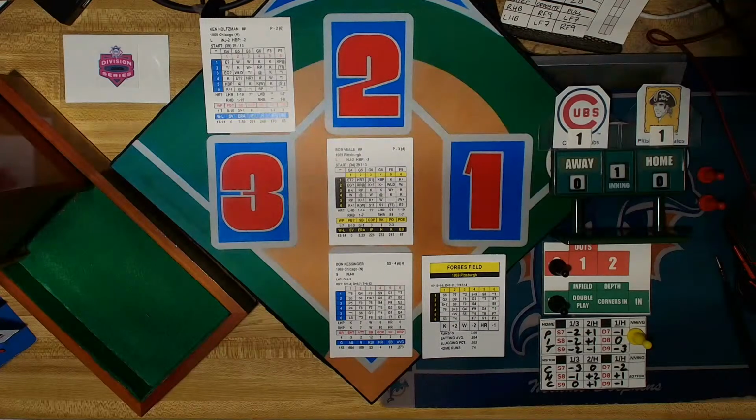How many runs did he give up in his first start? Not many, because in his start, the Pirates actually won that game. I don't remember. I have it here, but I'll have to let you know.